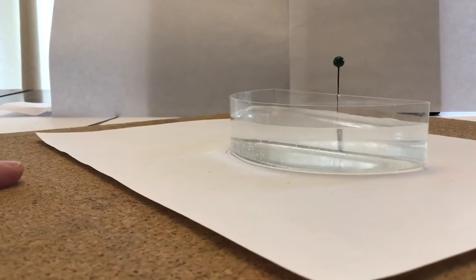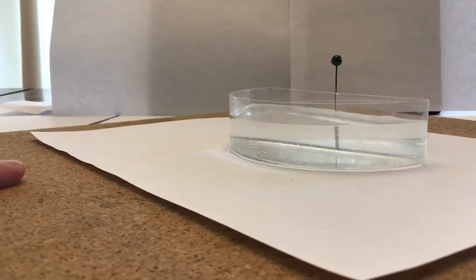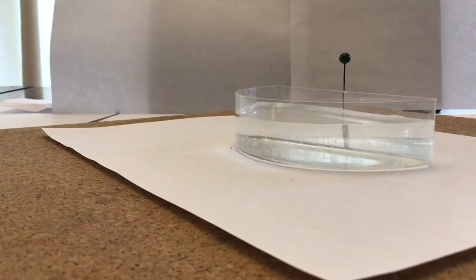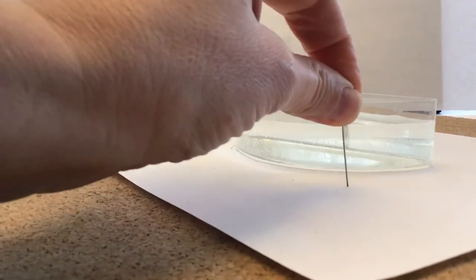Now, it does disappear over a little bit of a range, so I'm going to try and pick the average when it's kind of right in the middle of disappearing. That's probably the best way to do it using the particular equipment. So what you're going to do is just mark that point with a pin, like that.